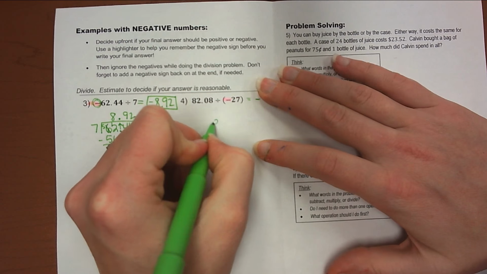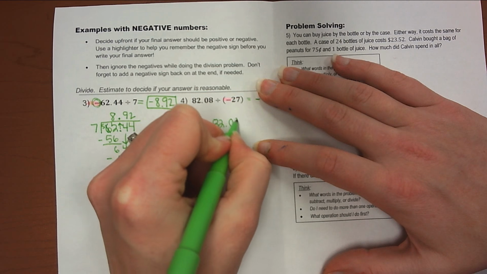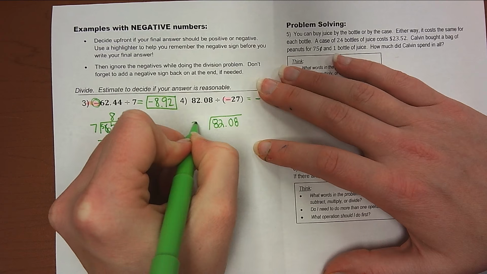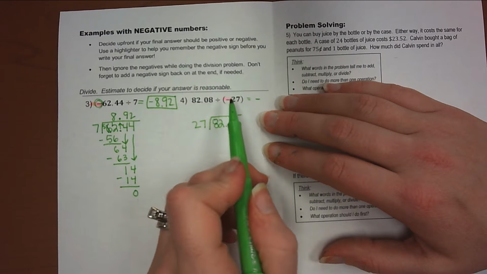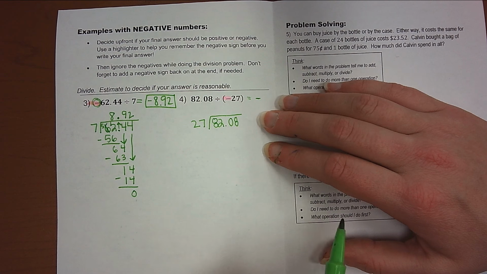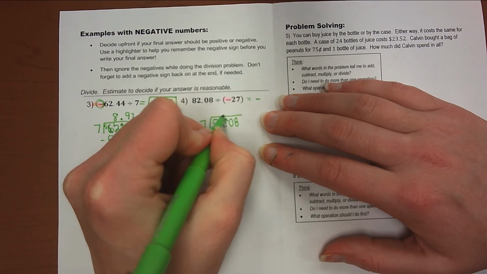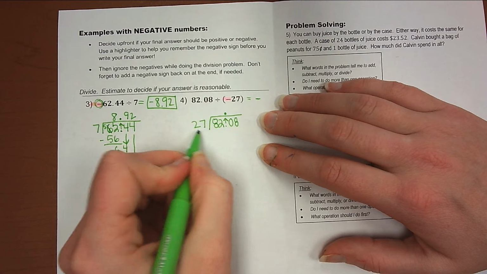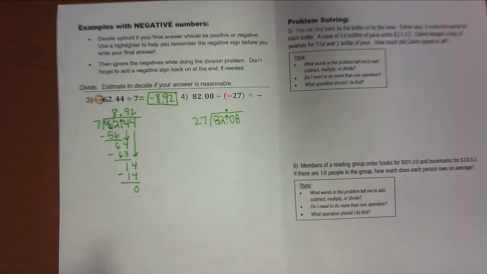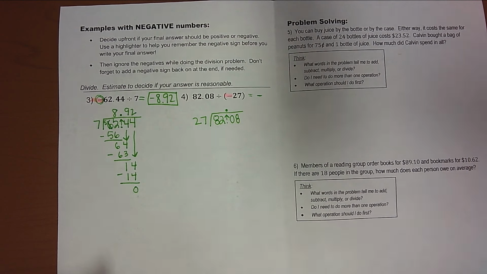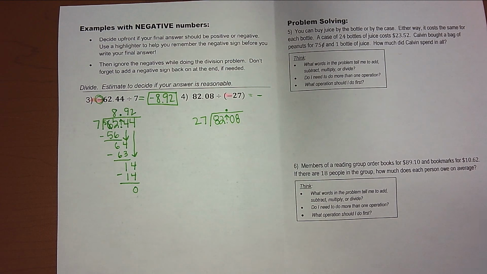For my next problem, I've got negative 82 and 8/100ths divided by 27. Again, I'm going to ignore the negative and just put it with my answer. If a decimal's in the house, we raise it to the roof. And I'm going to think of 27. 27 is so close to 25 that I'm going to use groups of 25 and what I know about quarters to help me here.